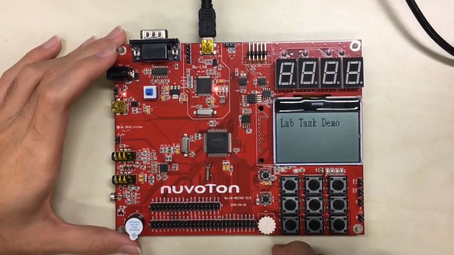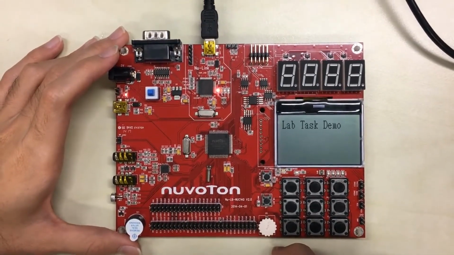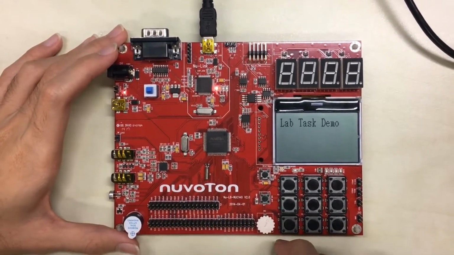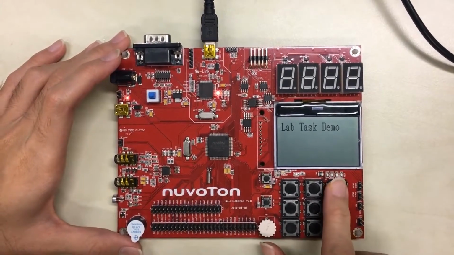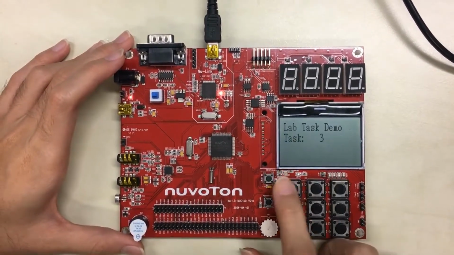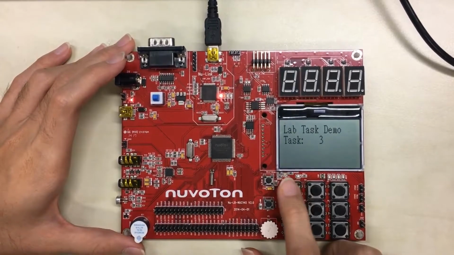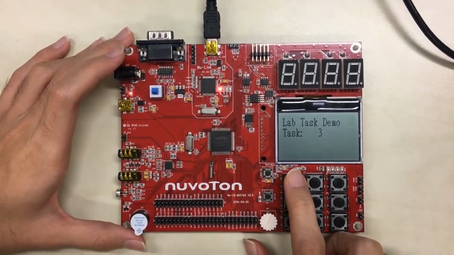So for the third task, we need to illuminate all the RGB LEDs alternately using a suitable time delay. So I press 3, so the RGB LED will light up from blue, green, red.